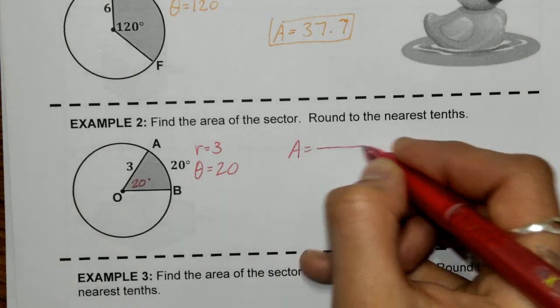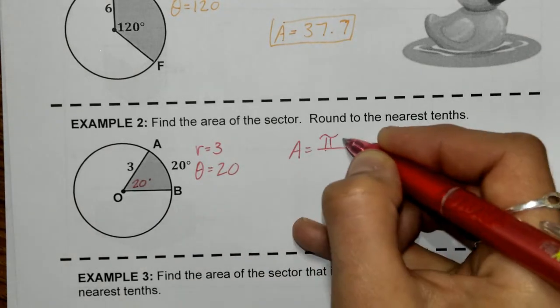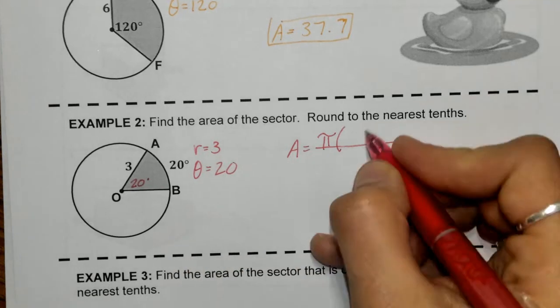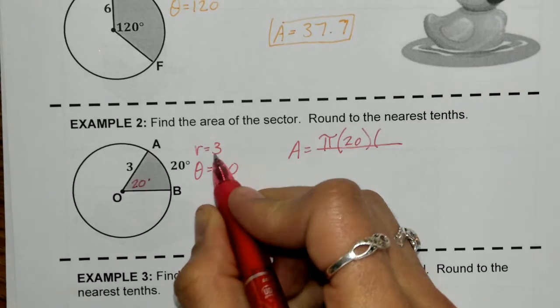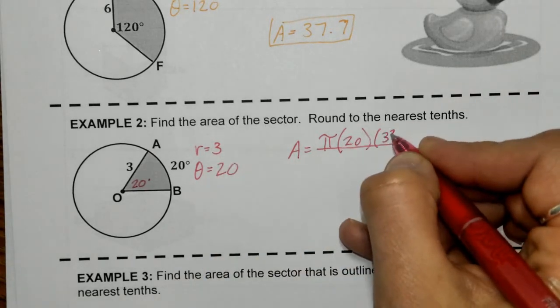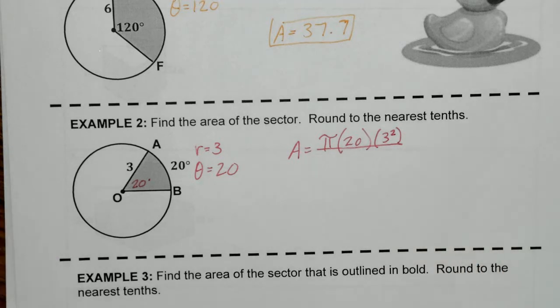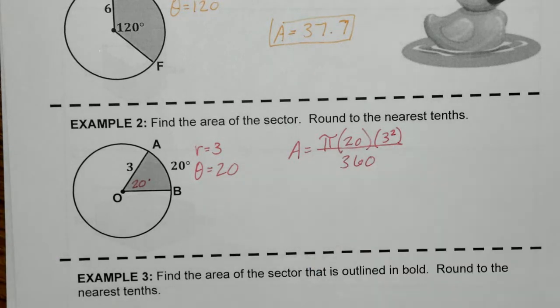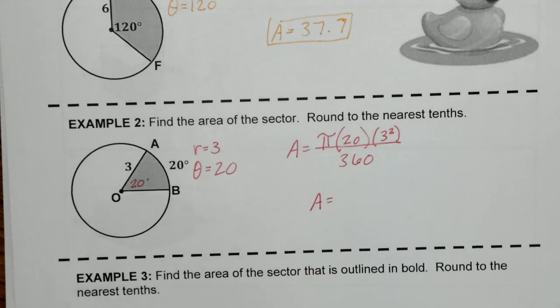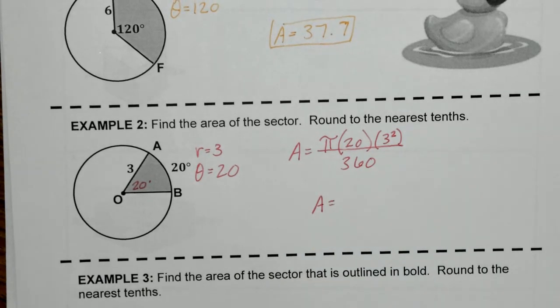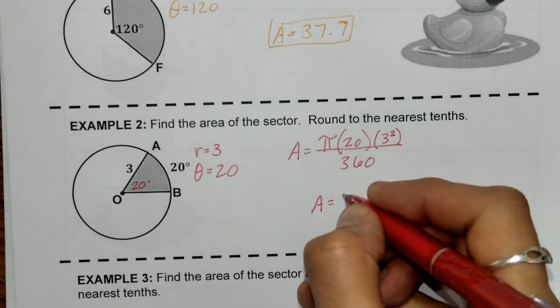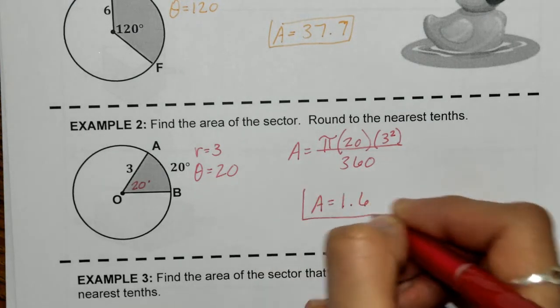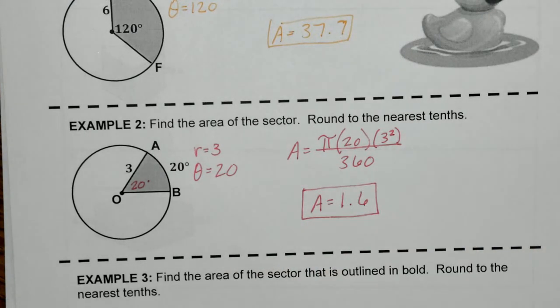Plug into our formula here. We have pi times our central angle, 20, times our radius squared, so 3 squared, making sure that the parentheses are around the 3 and the squared, all over 360. Take a moment, pause please, get it written down, plug it into a calculator on your own. When we solve this, we should have come out with approximately 1.6.